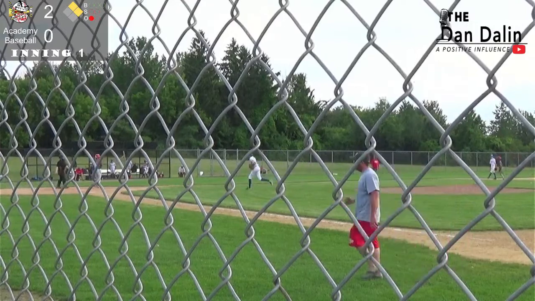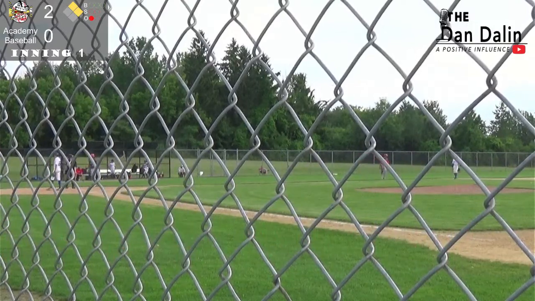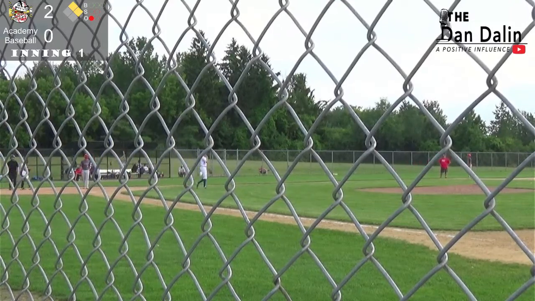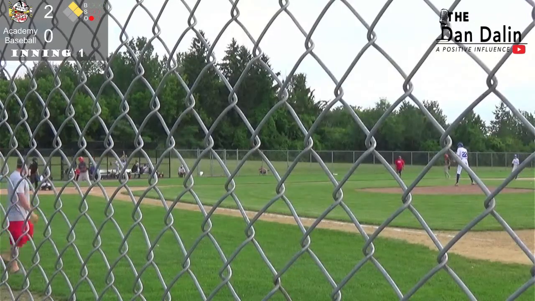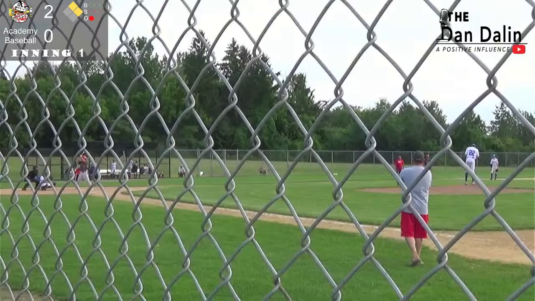That's going to allow both base runners to advance. So runners at second and third now.